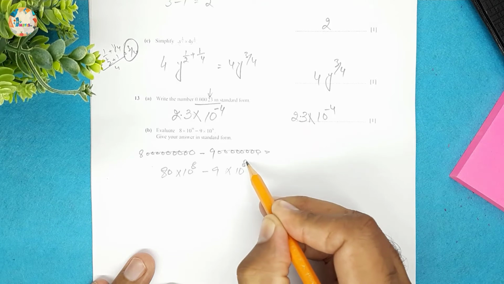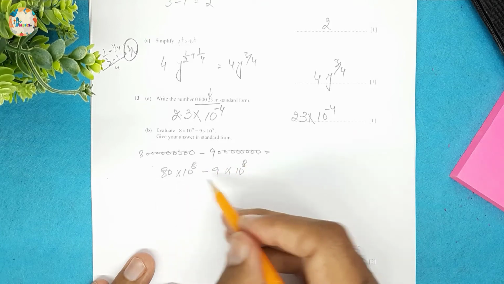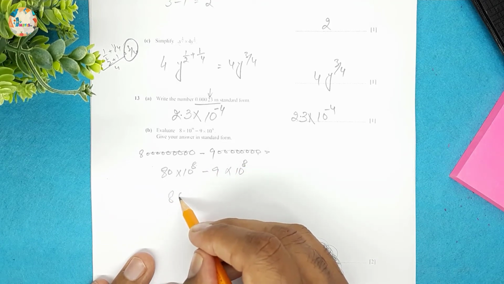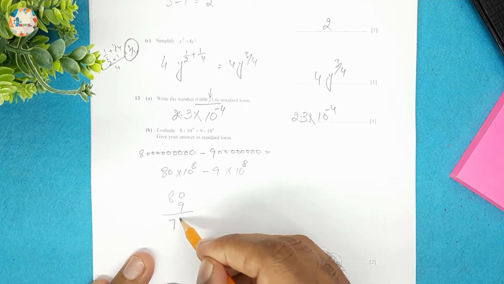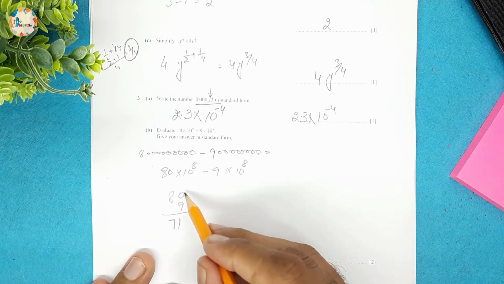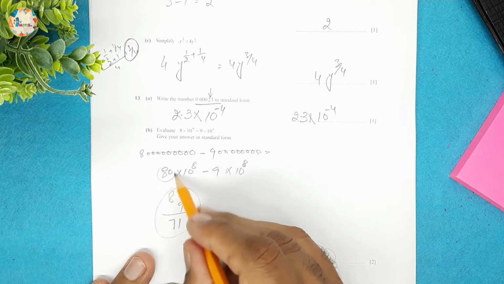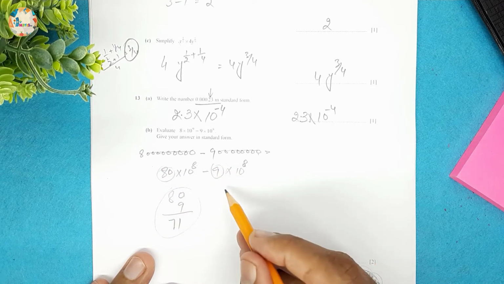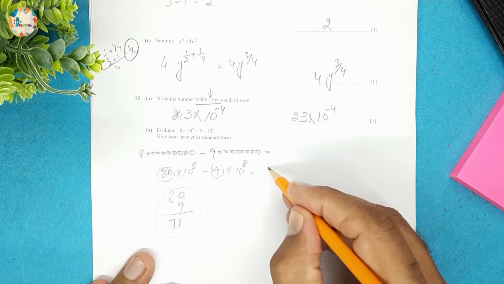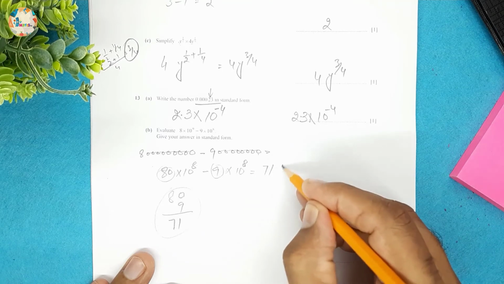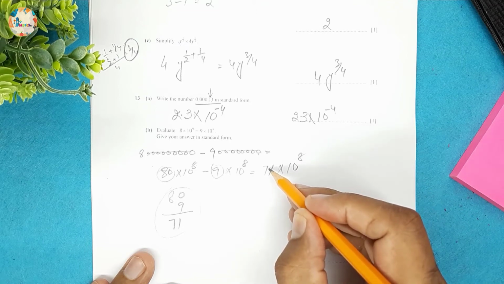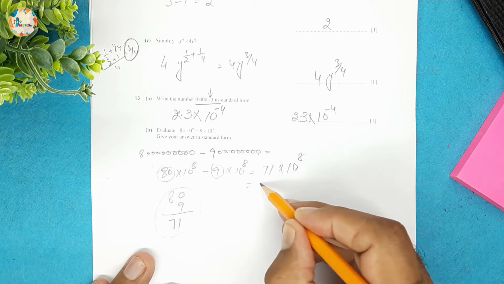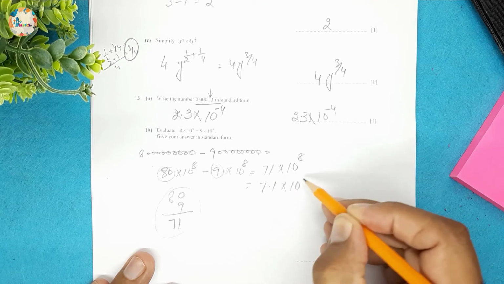Now the powers are the same, so we will just be subtracting 80 minus 9. This will be 71, so this is how we have subtracted only this portion, 80 and 9. So this will be equal to 71 into 10 raised to the power 8. Now we can move the decimal from here. This will be equal to 7.1 into 10 raised to the power 9.